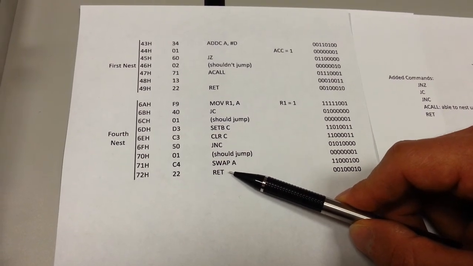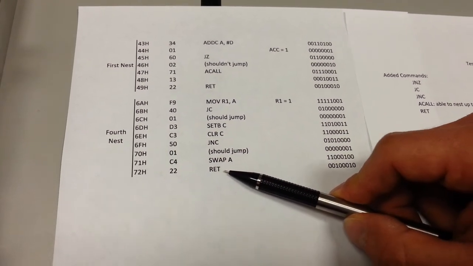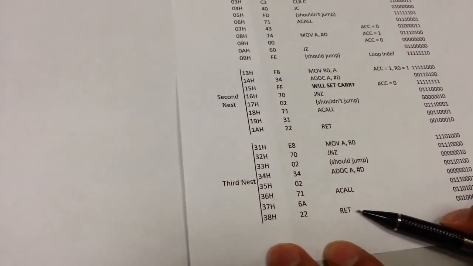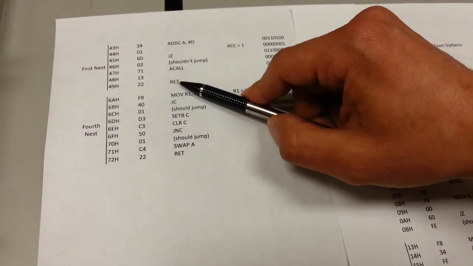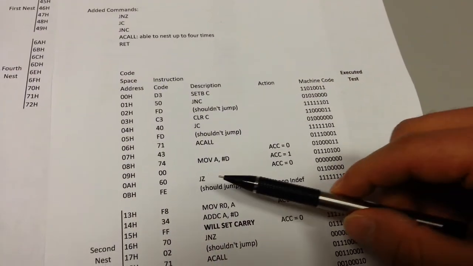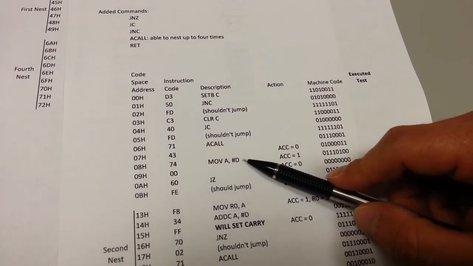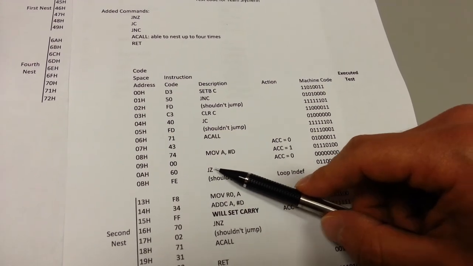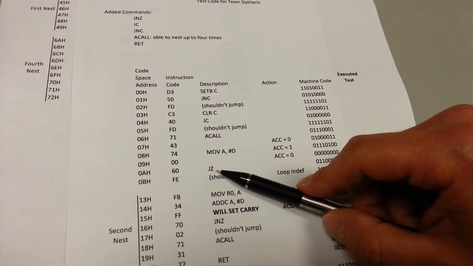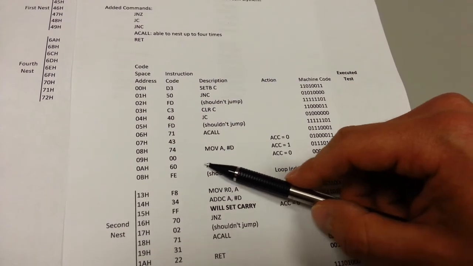It's going to return from the 4th nest to the 3rd nest, to the 2nd nest, to the 1st nest, and then that takes us back to this location here. We're going to move 0, 0 into the accumulator, and then increment to jump 0, and basically this will loop indefinitely.